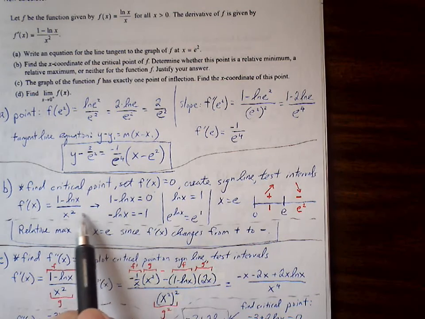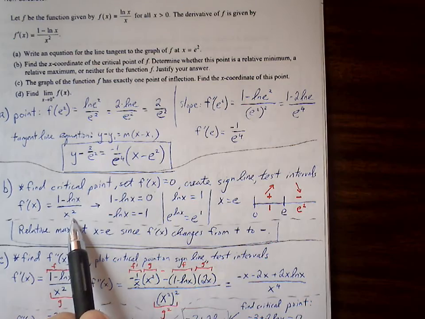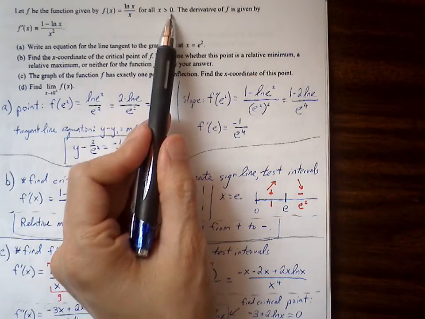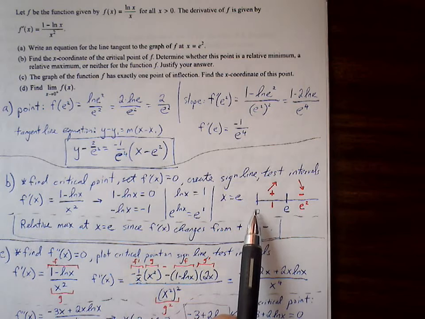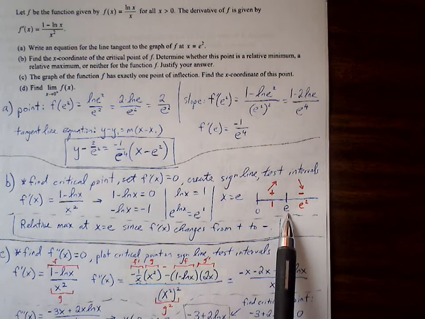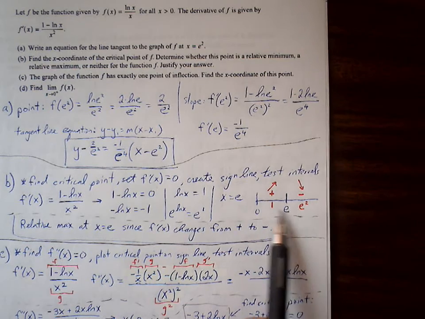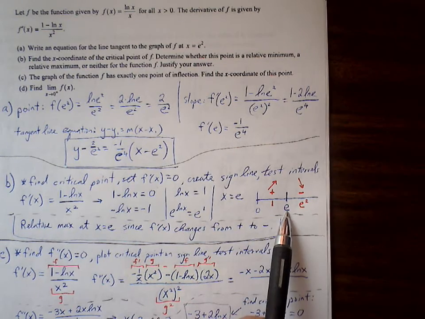And if I set the denominator equal to 0, I'll just get 0. And 0 is a duplicate of my starting point. So my sign line starts at 0. My critical point is going to be at e. So now we have to test each interval. Between 0 and e, I can choose 1 because e is around 2.7.